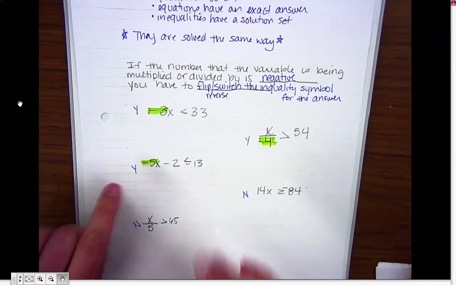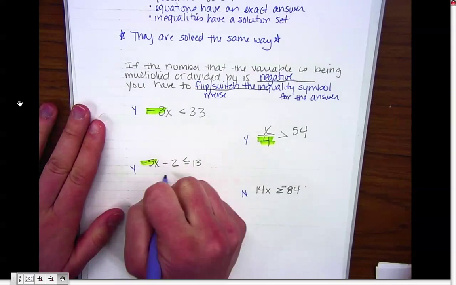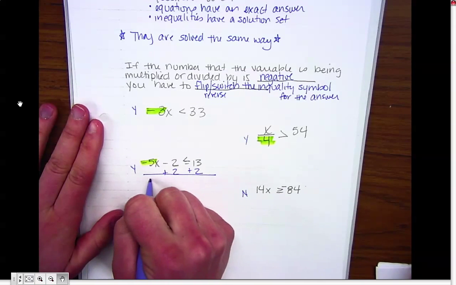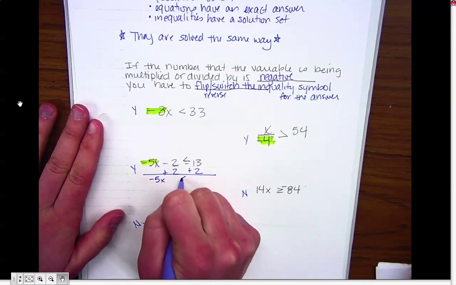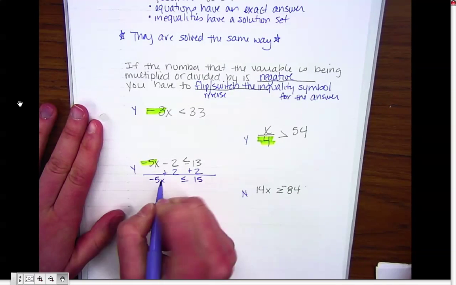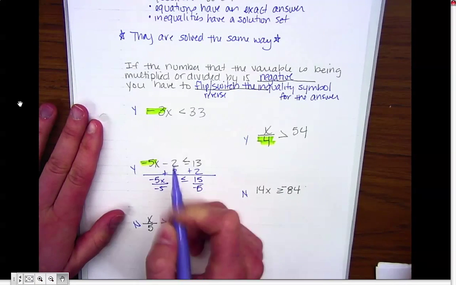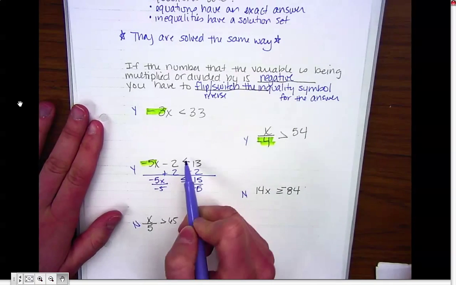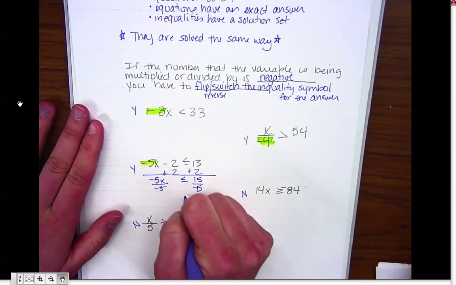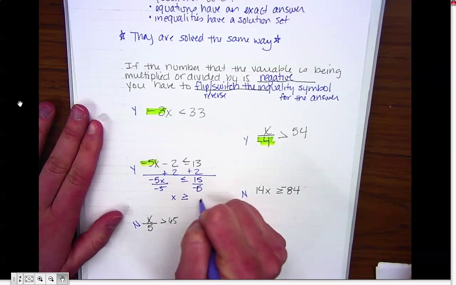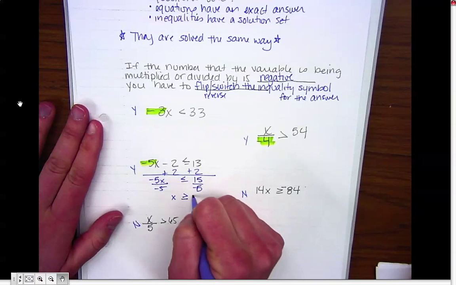So let's take a look at this one. If I add 2 to both sides, I get -5x is less than or equal to 15. Divide by -5. And now I'm telling you, you need to flip the symbol. So instead of a less than, it's going to become a greater than or equal to symbol. I have my x. 15 divided by -5 is -3.